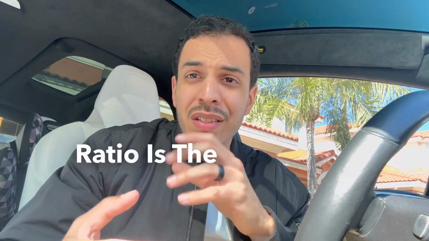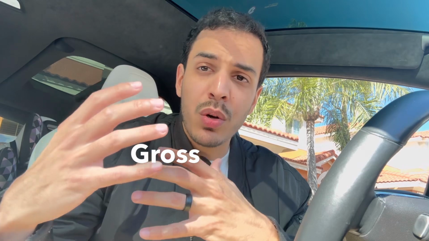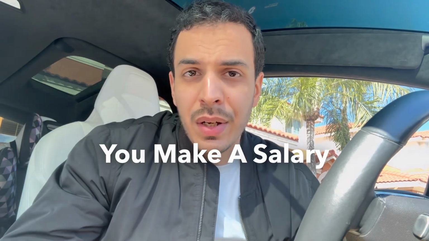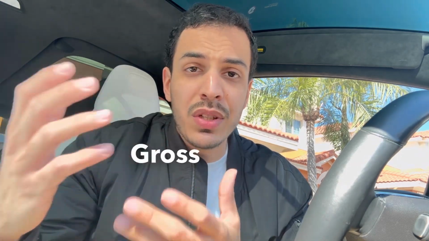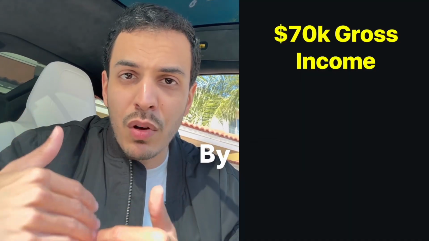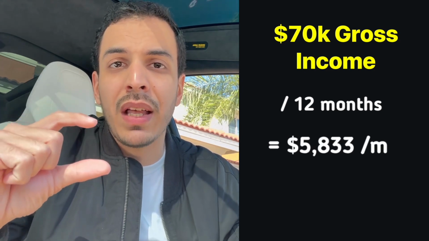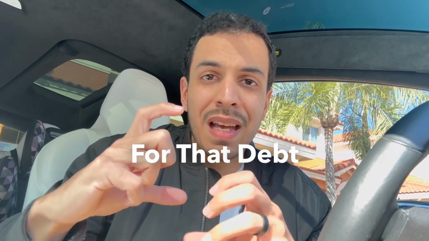So what is debt to income ratio? Debt to income ratio is the difference between all your monthly debts versus all your monthly income, gross income that you're making every single year. So let's say if you make a salary of $70,000, that is your gross income for the year. You divide that by 12 months, and that would be the amount that you would have available as income for that debt to income ratio.